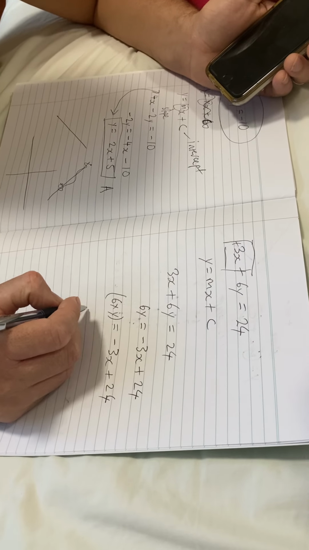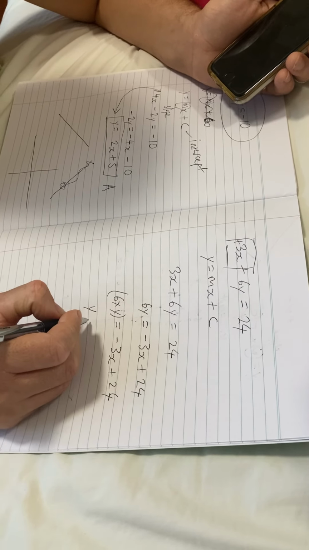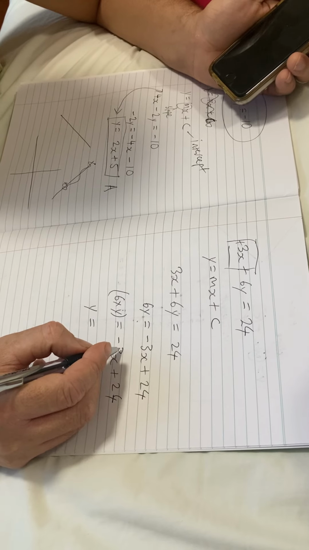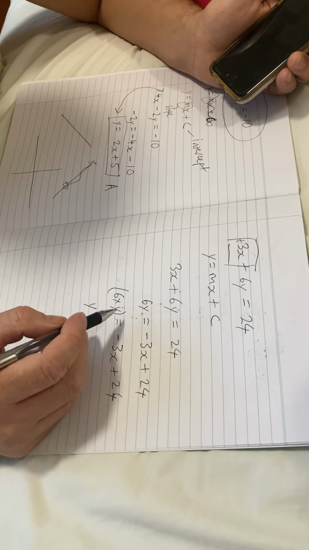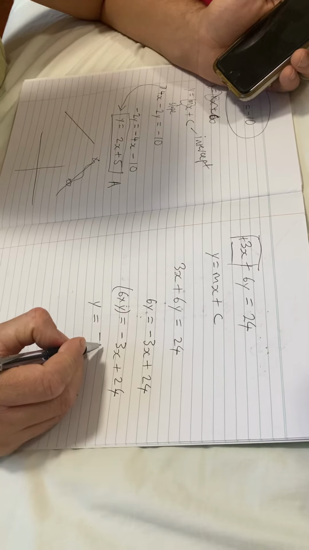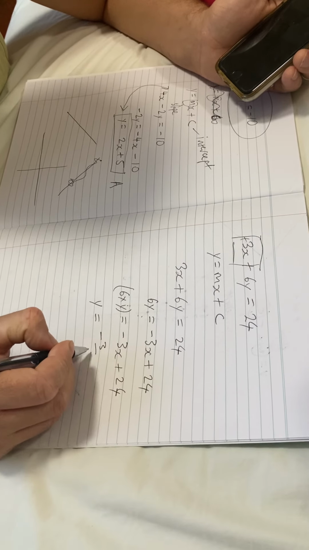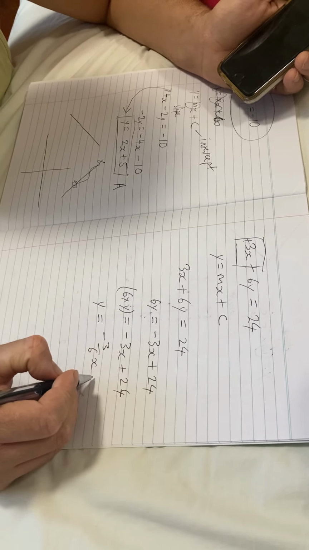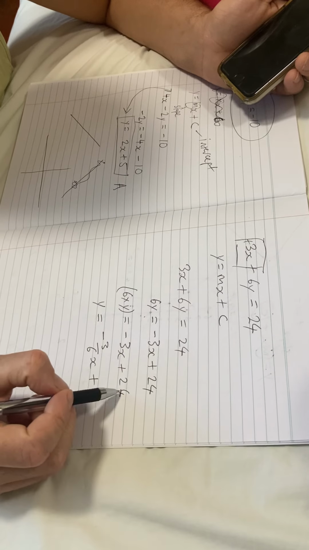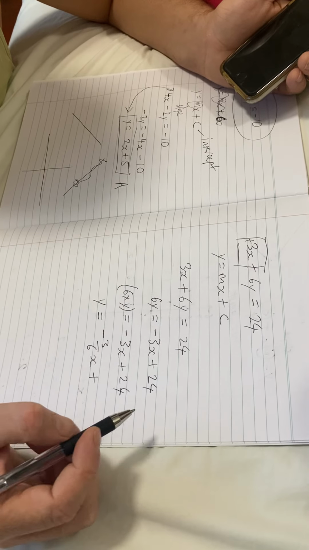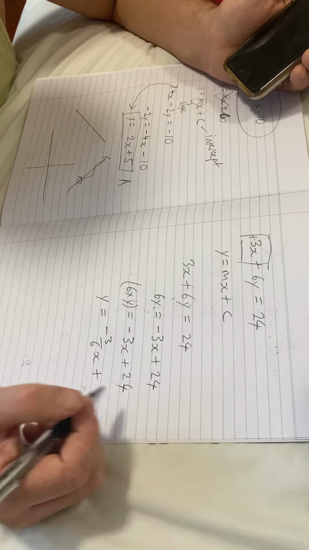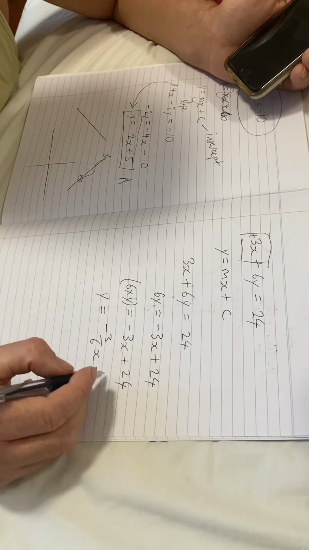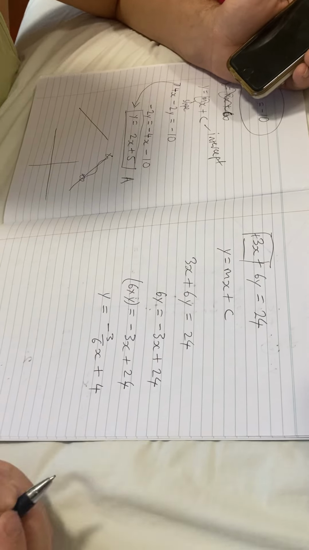So to give us the answer for y, we go y equals negative 3 divided by 6, so it's negative 3 on 6 x, plus 24 divided by 6. 6 goes into 24, 6, 12, 18, 24, 4 times. So it's plus 4.